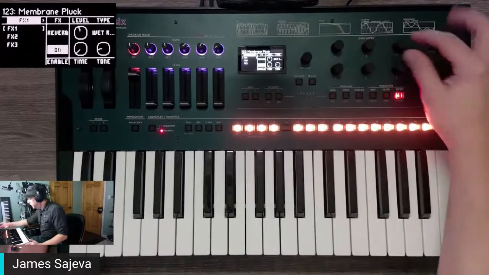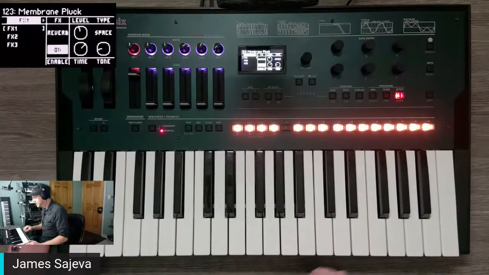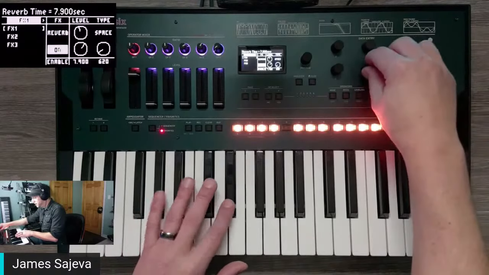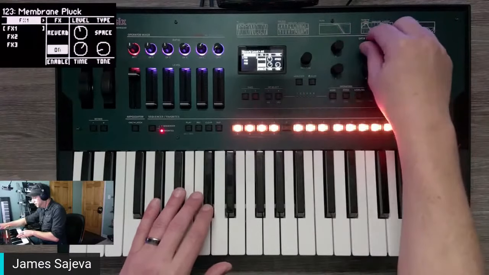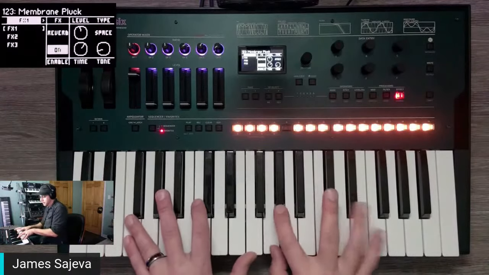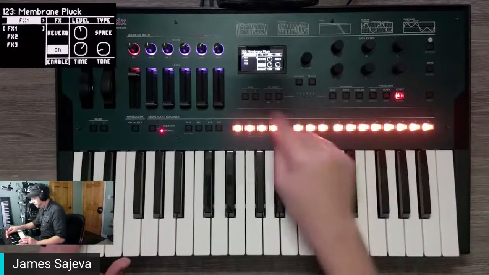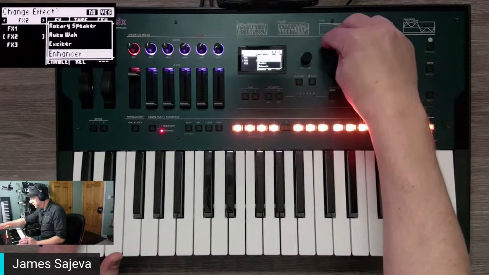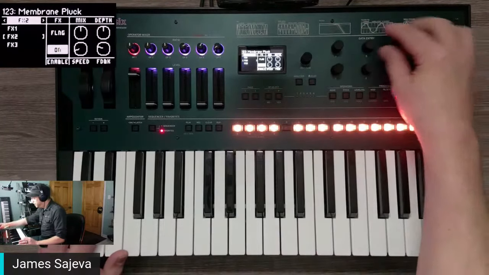So I got reverb on here. There's different reverb algorithms. I like space. Yes. Let's move on to the next. We have a limiter right now. We could change that to something else if we want to. I'm going to change it to a flanger. And now your flanger's on. You have your mix depth.